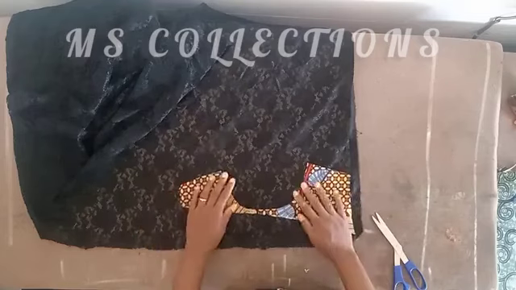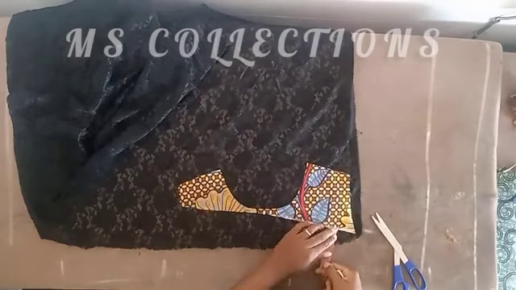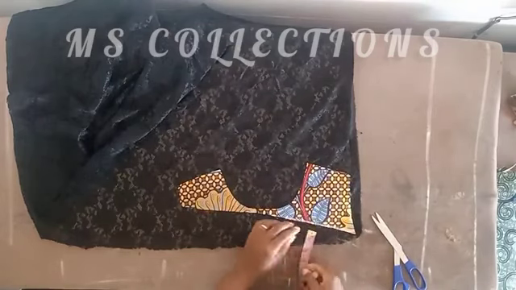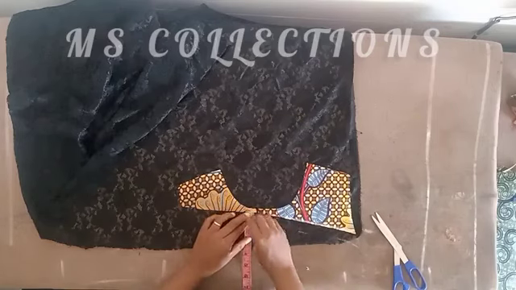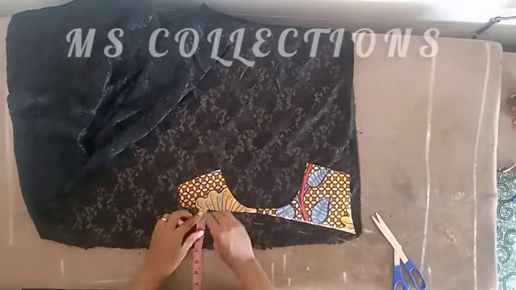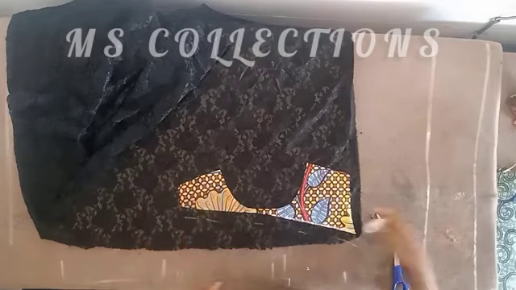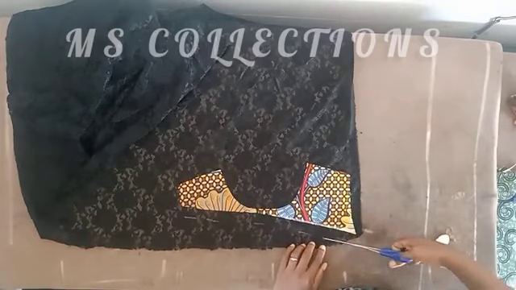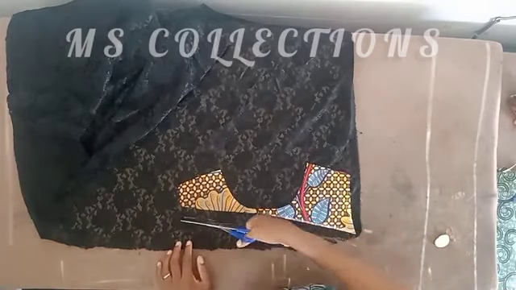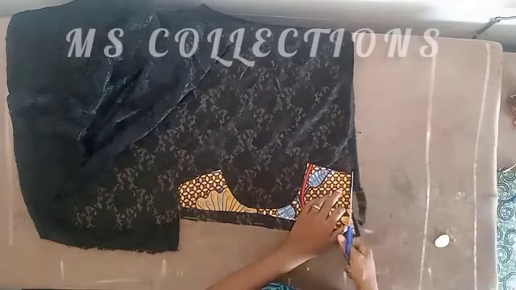I added half inch sewing allowance to it, and I cut, as you can see in the video. The allowance, you just need it to be added at the base of the pattern. It's not necessary to add up.